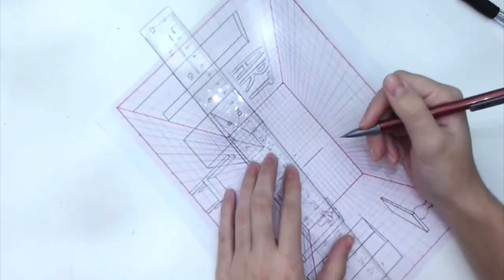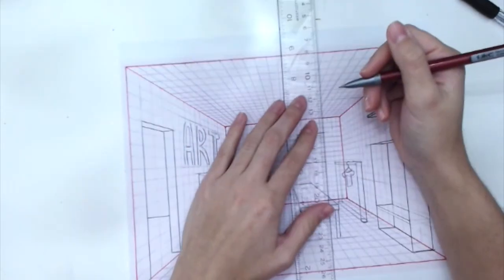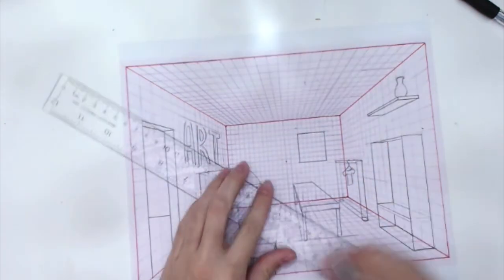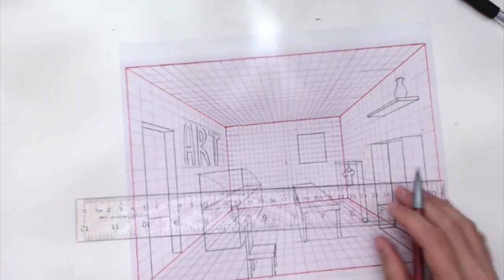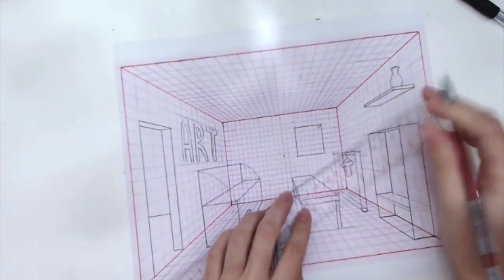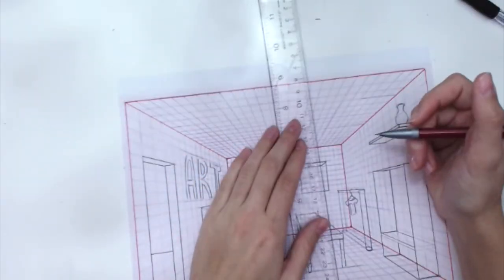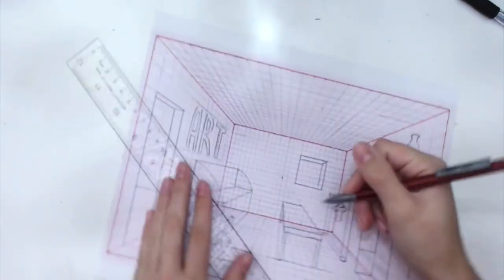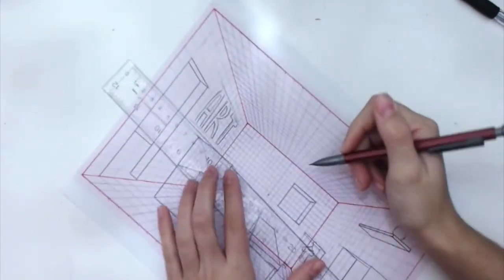Now the very last thing I'm going to put in is a window back here. So just do a basic square, and even though this is on the back wall, we still want to add some depth to the window. Just like we did with the doorway. Have one little line going to the vanishing point, and then just add some little straight lines back here to show that the window is three-dimensional. And that's about it.